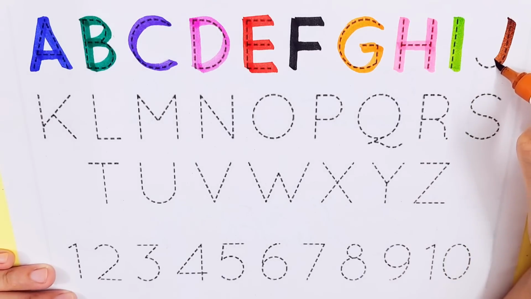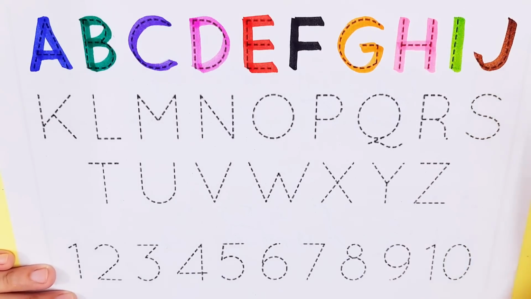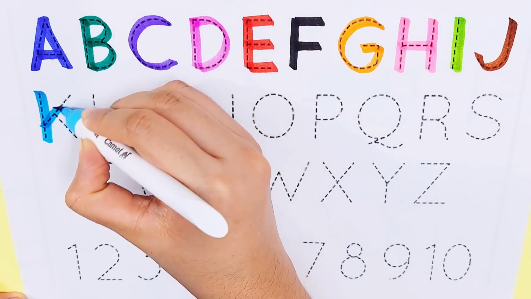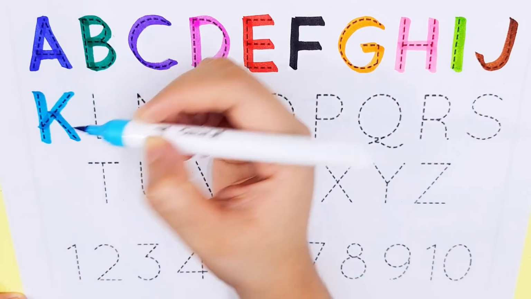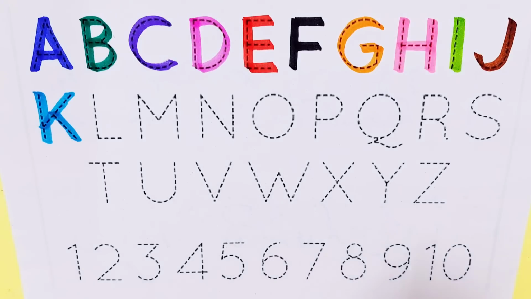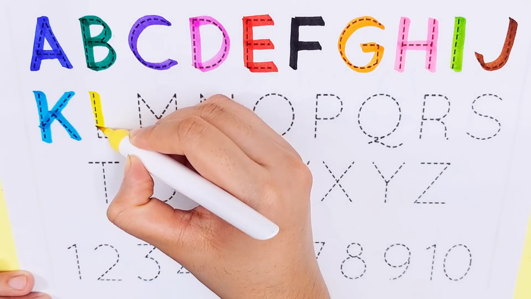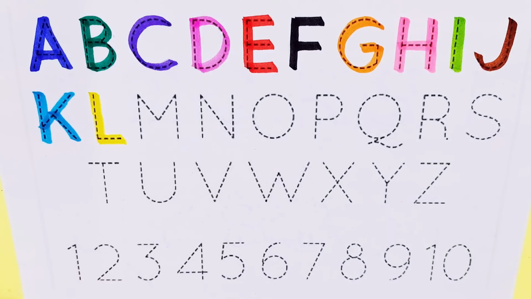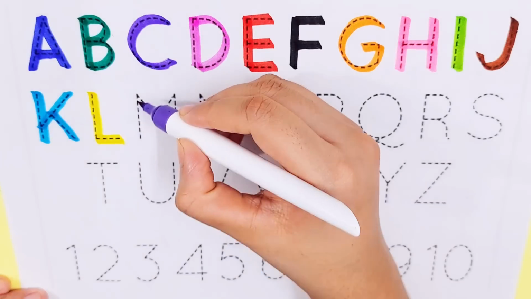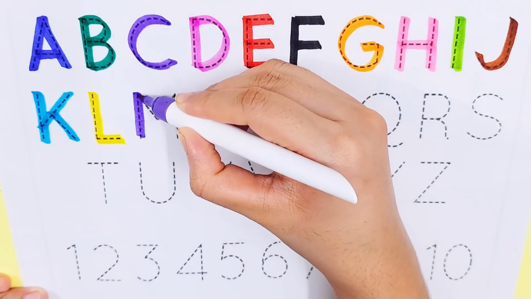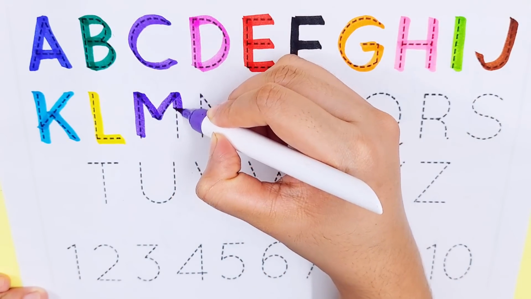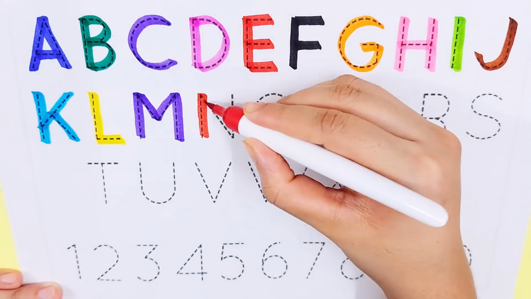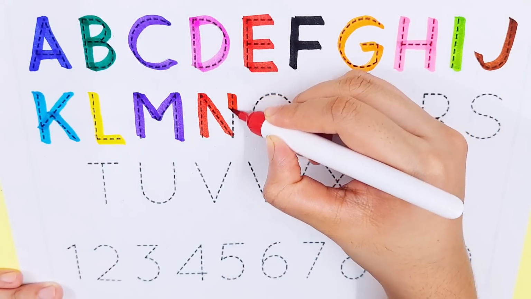J for jackfruit. K for kite. L for lollipop. M for mango. N for nuts.